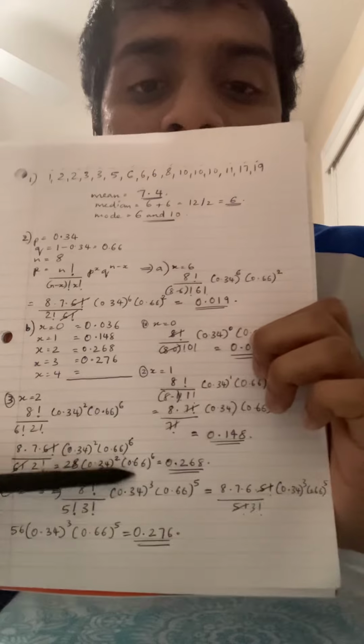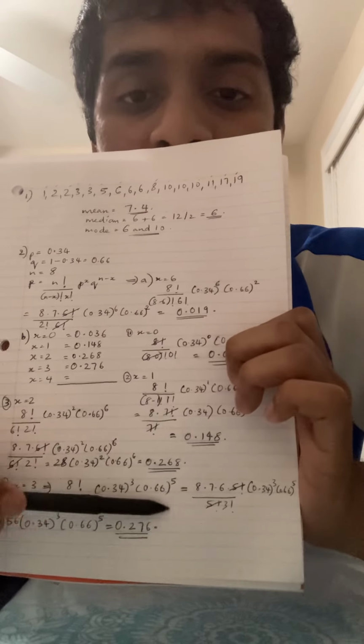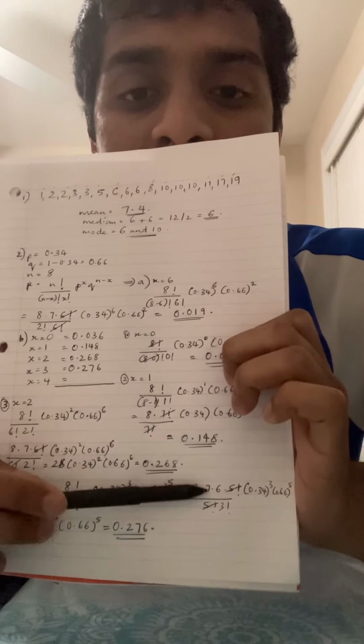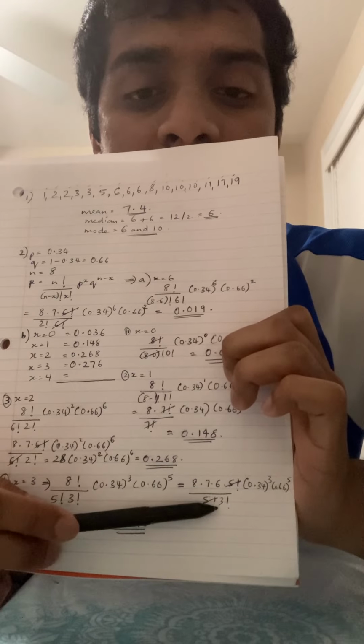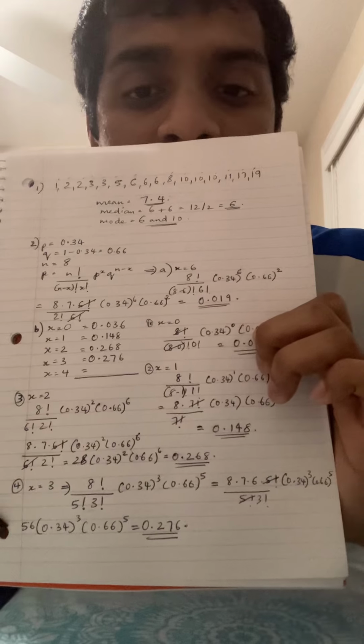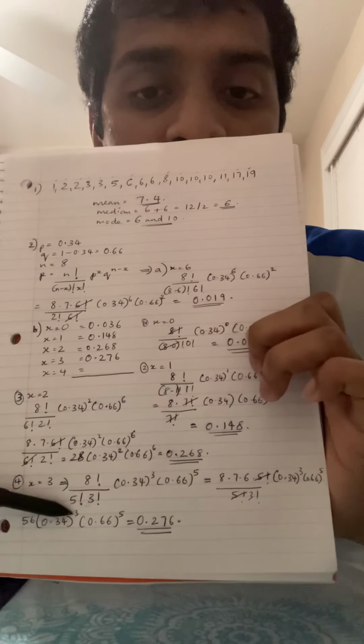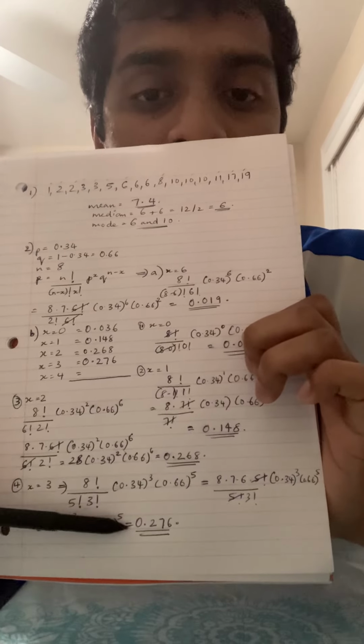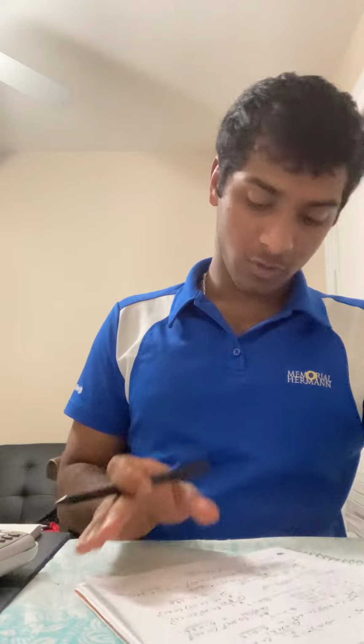So I did over there, then I cut down when it reaches the 5 factorial, and then divided by 3 into 2 into 1, which is 6, and then I got the answer over here as 56 into 0.34 cubed times 0.66 to the fifth, and then I got the answer as 0.276 over here. Now the next one I'm going to do is x is equal to 4.